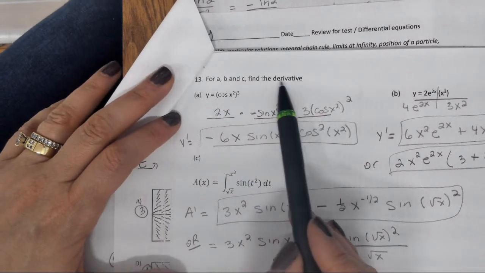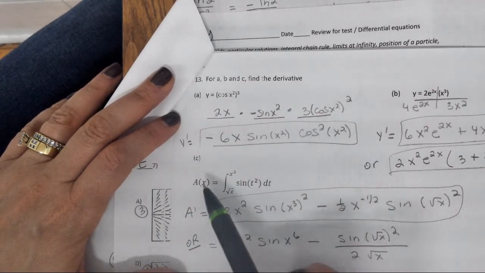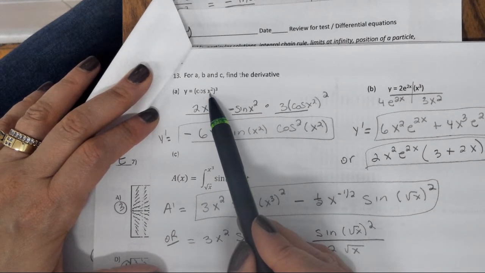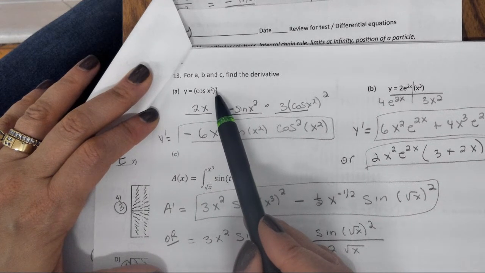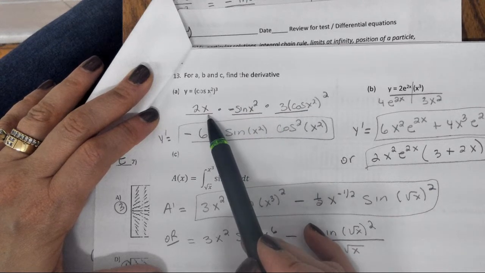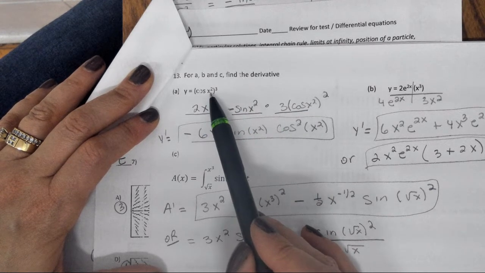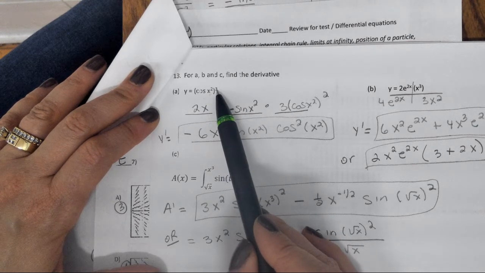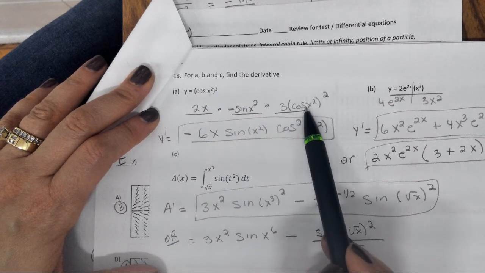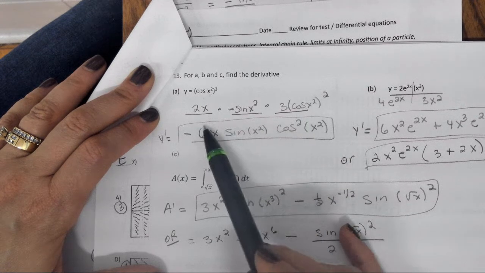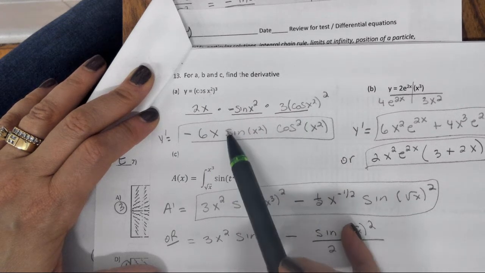13, we're looking to find the derivative for a, b, and c. So here we have a triple. It's cos of x squared, and that cos x squared is being raised to the third. 1, 2, 3. So inside is x squared, 2x, times cos of something is negative sine of something. And then something being raised to the third power, 3 times that something to the second power. Then I just put it all together. 2x times 3, negative 6x.